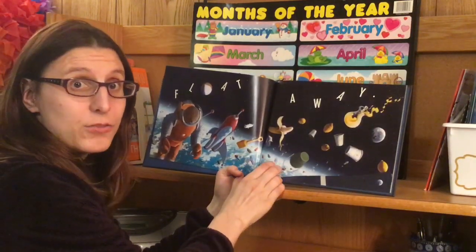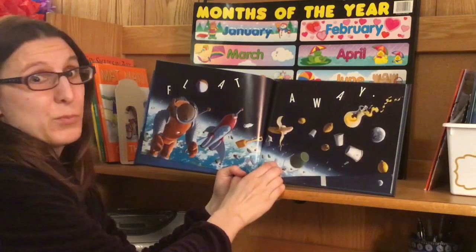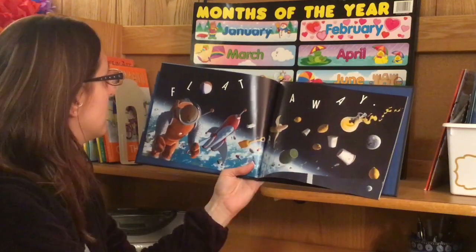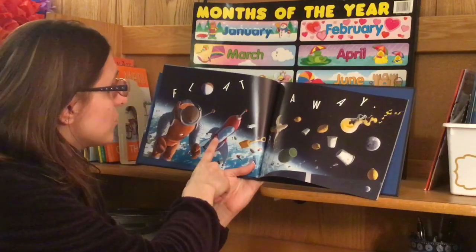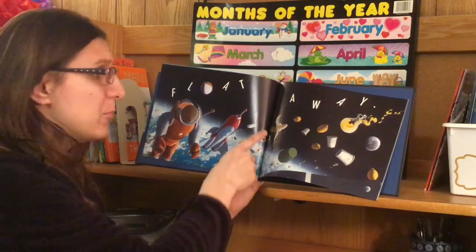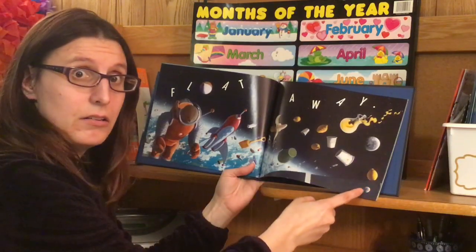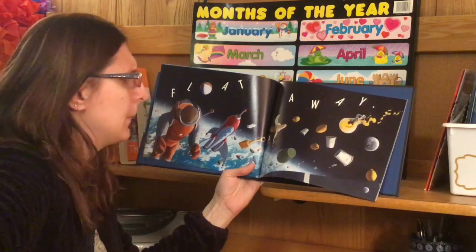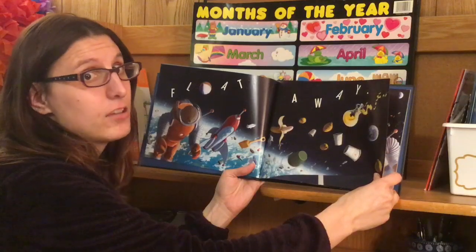Now take a look. In our book right now, we're in outer space. Because we're not on planet Earth right now. We're outside of it. There's the astronaut and his rocket ship, but there's a pail and a banana and a cup and a lemon. Why do you think those are floating up there? Do you think it's because there isn't any gravity?